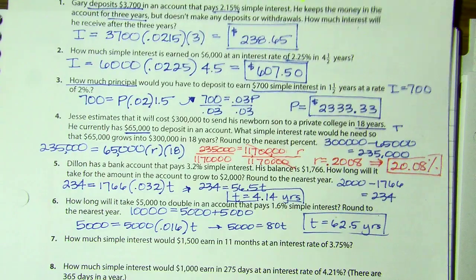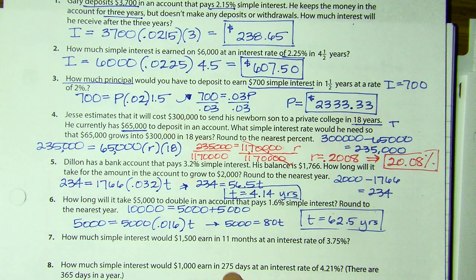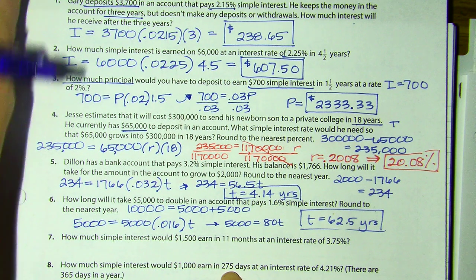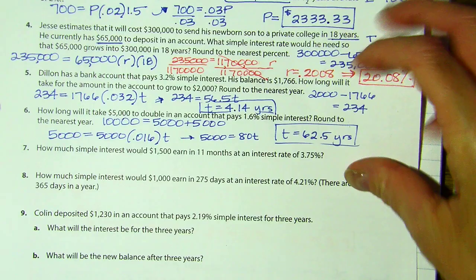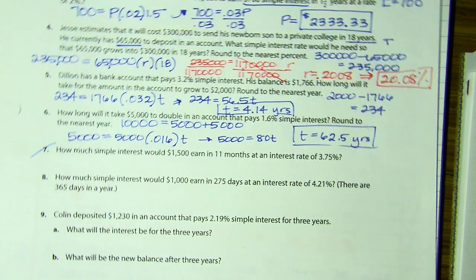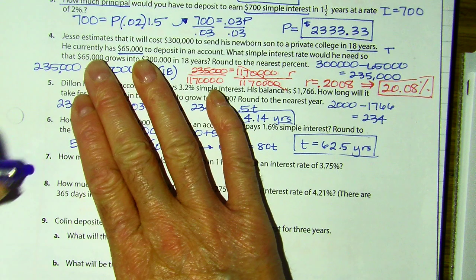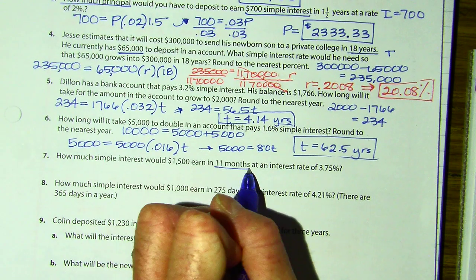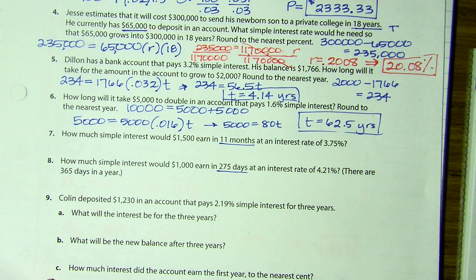All right, number 7 I'm going to skip because it's just like the one we did earlier. How much interest would be earned in 275 days? So notice for this one, I'm going to skip 7 because we did a million like it. Well, actually no, because it says 11 months. If it doesn't give you a full year, then you have to convert what part of the year that is.